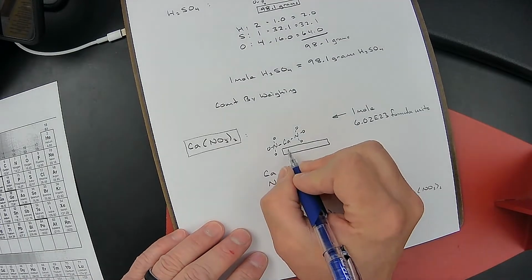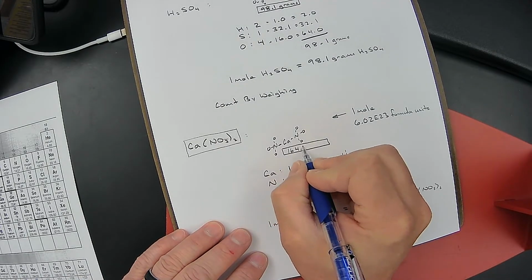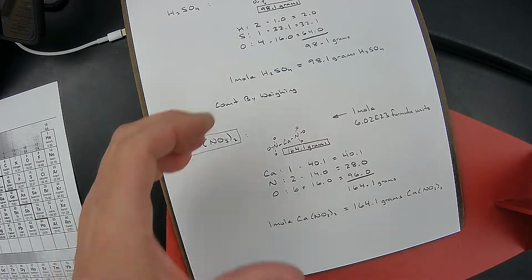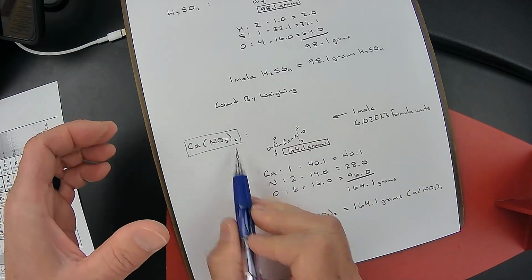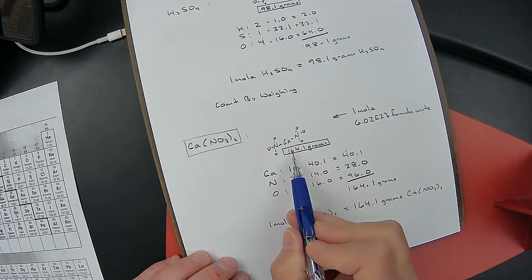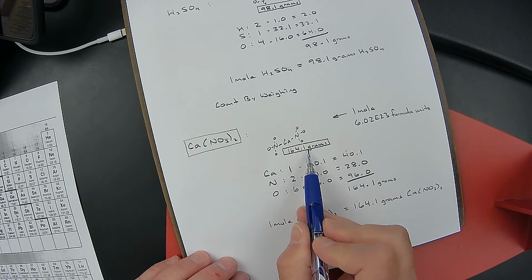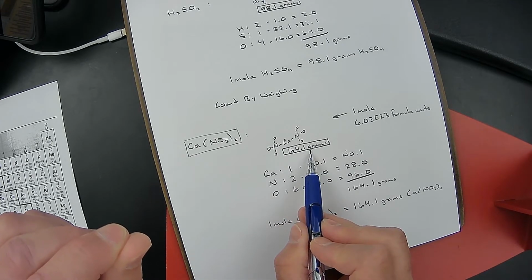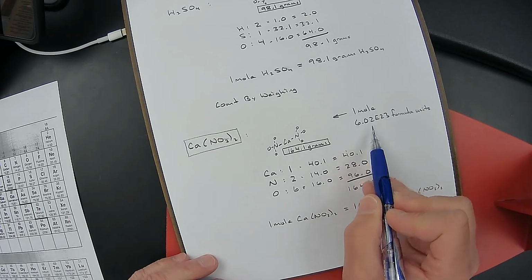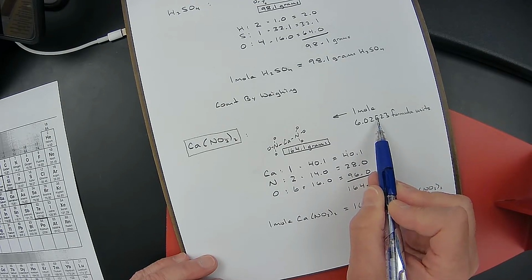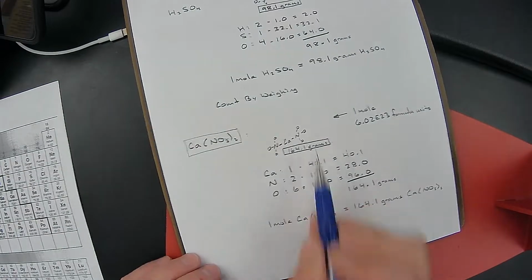So now that means the scale would read 164.1 grams. So what we do is we take the container of Ca(NO3)2, we start scooping it on the balance until the balance reads 164.1 grams. Once the balance reads 164.1 grams, then we know we have 1 mole, which means we have that many, 602 billion trillion formula units, 6.02 e to the 23rd formula units of that substance.